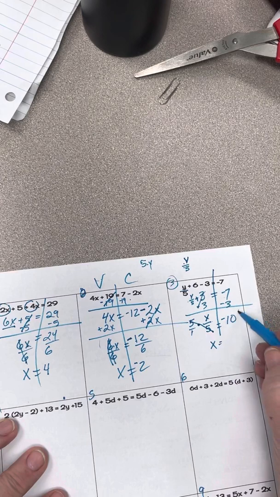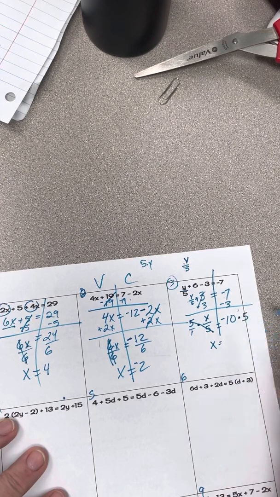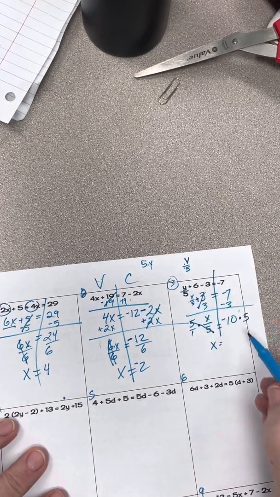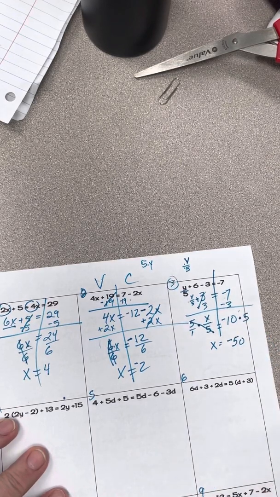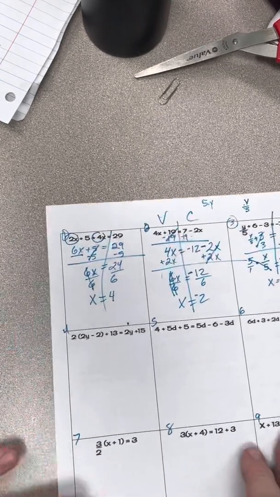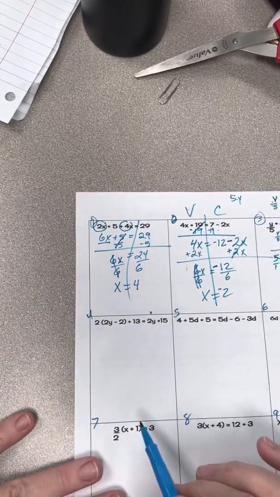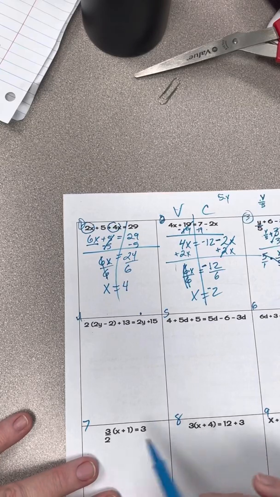Over here, I have to do the same thing. I have to do times 5 to keep it balanced. So a negative 10 times 5 is a negative 50. Check, check, check. Okay. Remember, you can pause this anytime and go back and watch it again, but I'm trying to do it quickly.